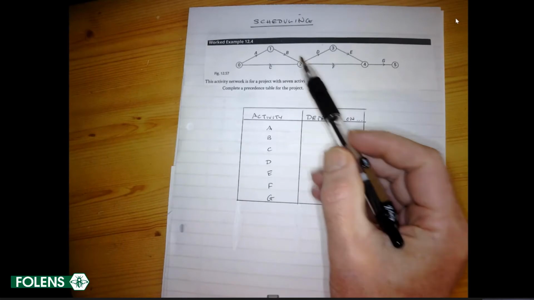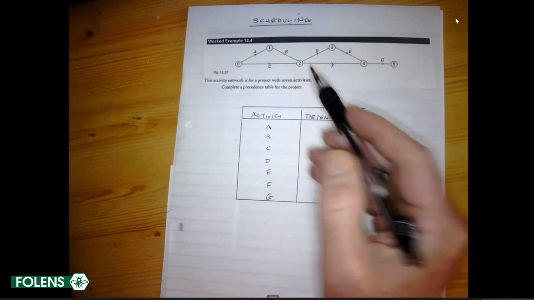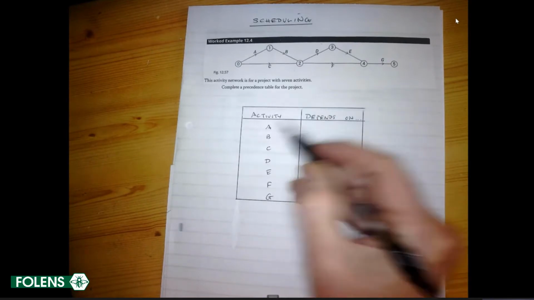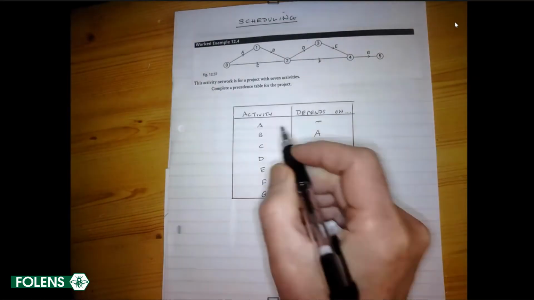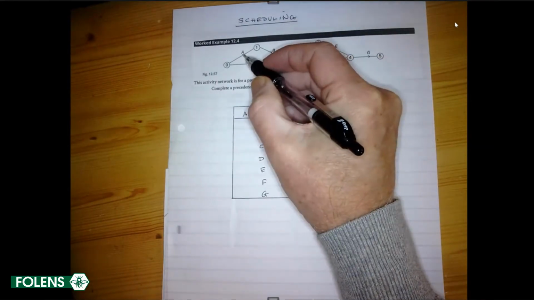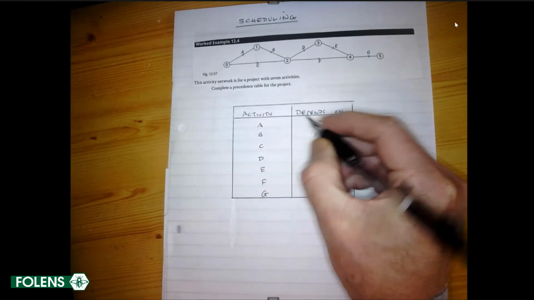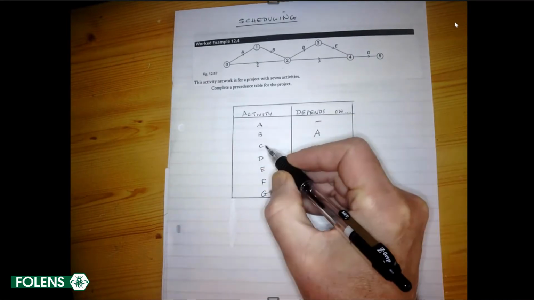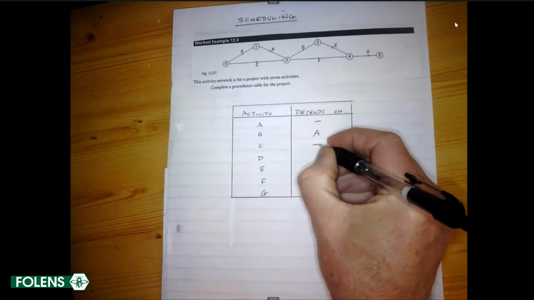So you can see here that B can only take place when A is completed. A doesn't depend on anybody, so we put a little blank for that. You will notice that B cannot happen until A is completed, so we put that down when activity B depends on A. C, let's have a look at C. C doesn't depend on any other activity before it.